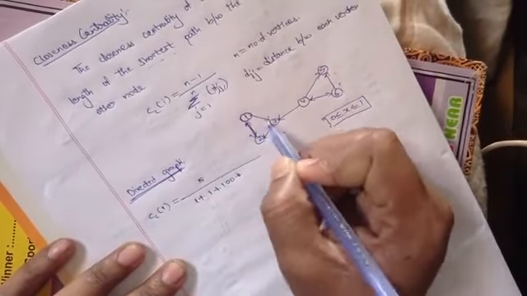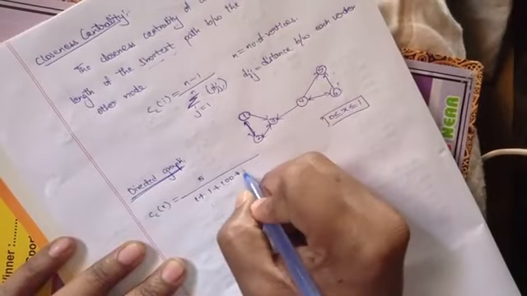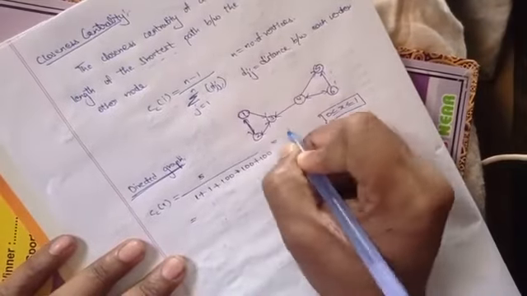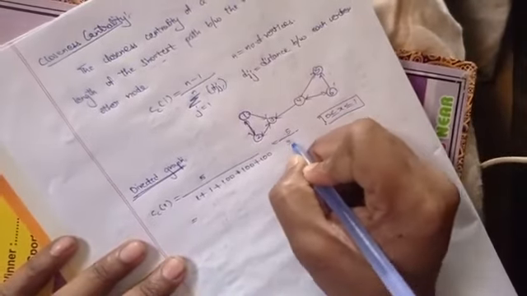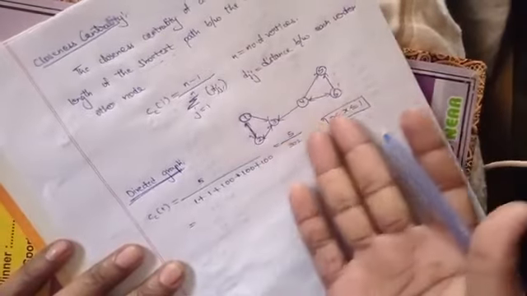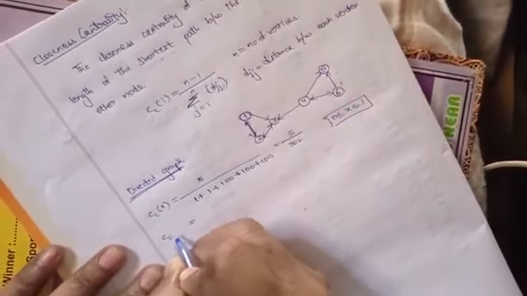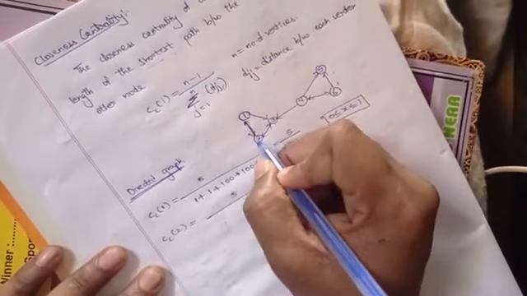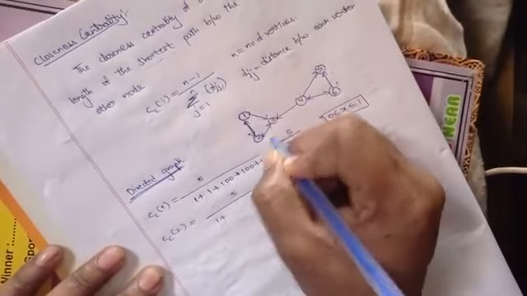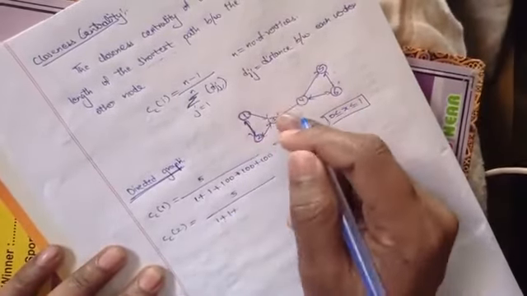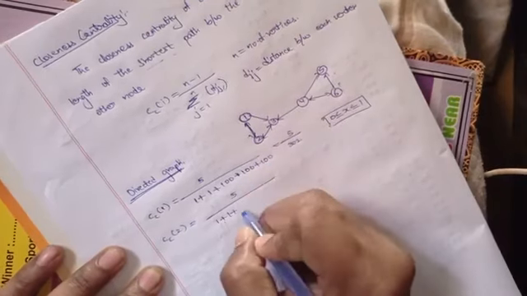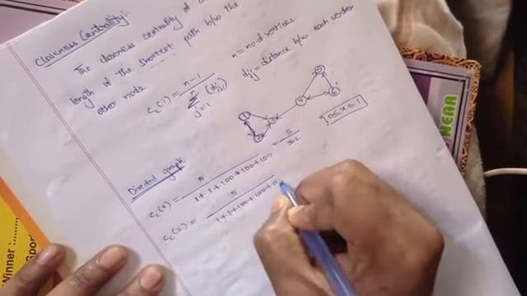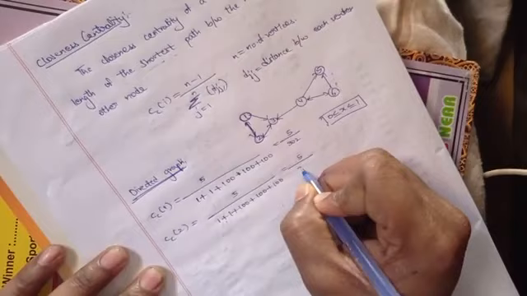So let us find for 1 to 4, then 1 to 6: no path, so replace with 100. 1 to 5: no path, replace with 100. So totally we will be getting 5 by 302. The result will be 0 point something. Leave it. Now calculate CC of 2, the closeness centrality for the second node. 2 to 1 has one edge, 2 to 3 has one edge. For 2 to 4 there is no edge, so replace with 100. For 2 to 5, no; 2 to 6, no. So here we will be getting 5 by 302.